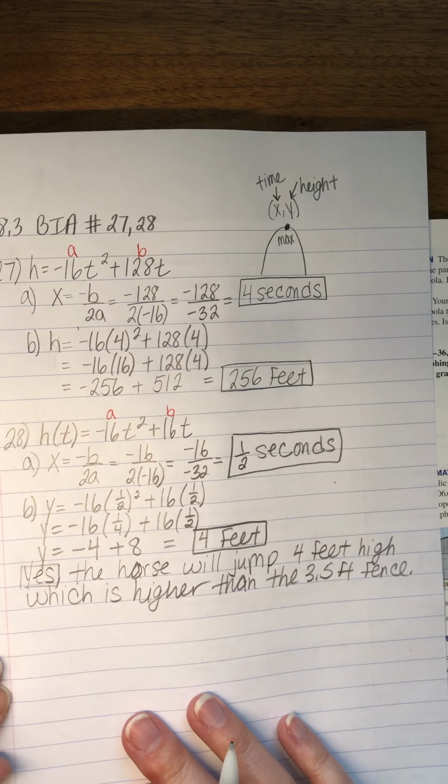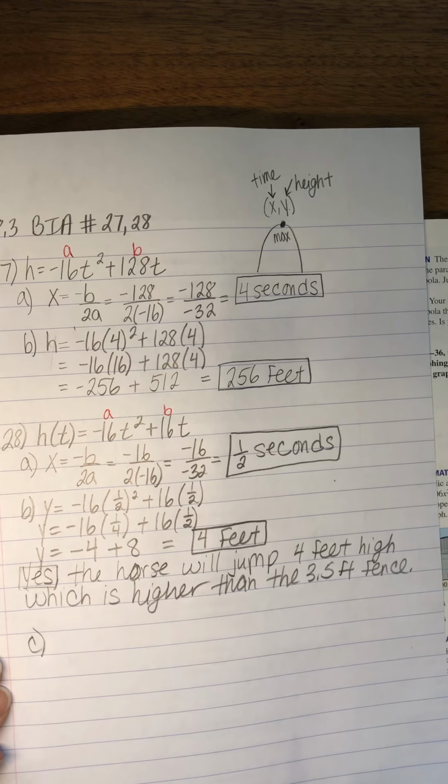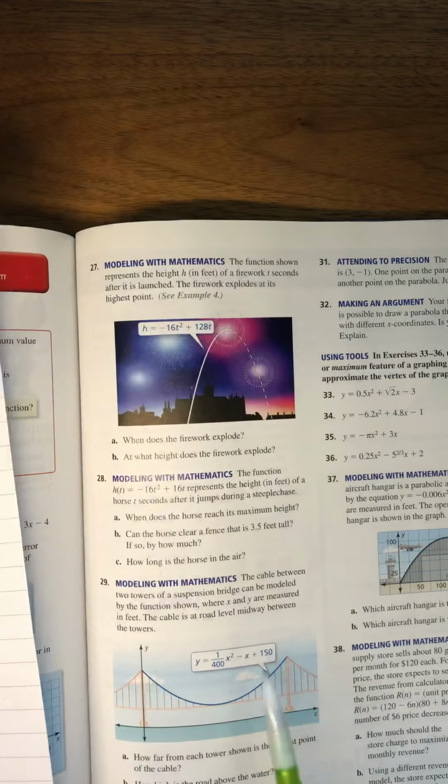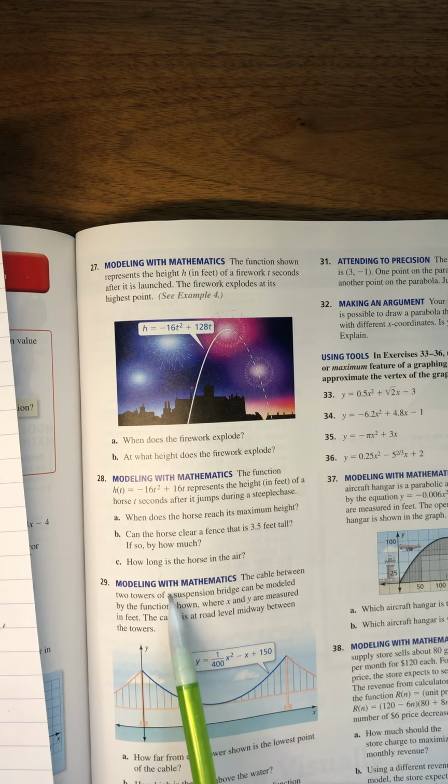Okay, let's go on to part C of this question. Part C is a little bit different, and the last question didn't have a part C. Let's take a look at what part C says. It says, how long is the horse in the air? So we can think about this two different ways.